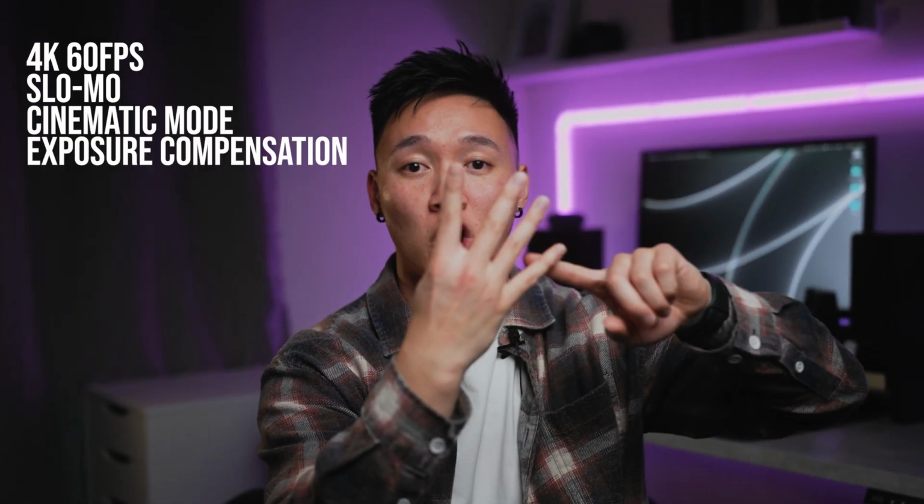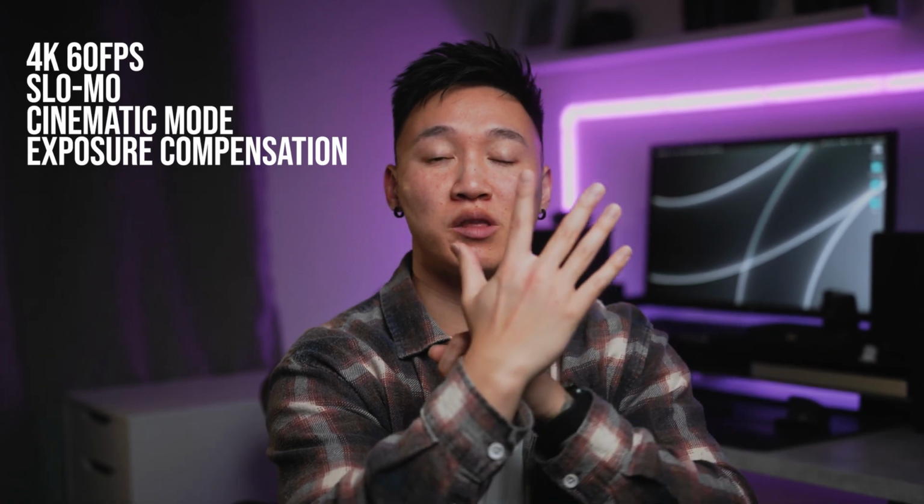Alright everyone, so those are the 5 iPhone videography hacks I have for you today. We have filming in 4K 60, we have filming in slow-mo 120 or 240 frames per second, we have filming in cinematic mode and the features and functions that make it very unique in my opinion. We have exposure compensation, and we also have filming with different lenses.